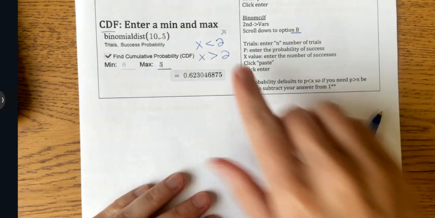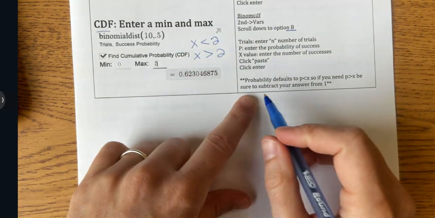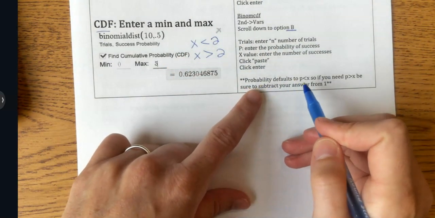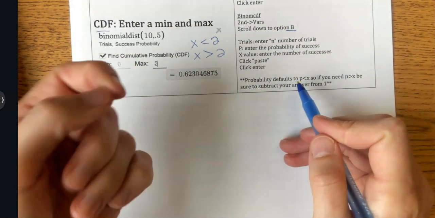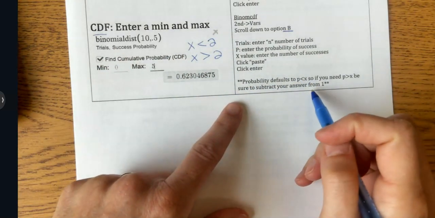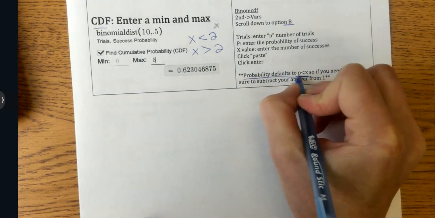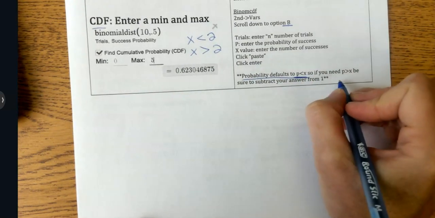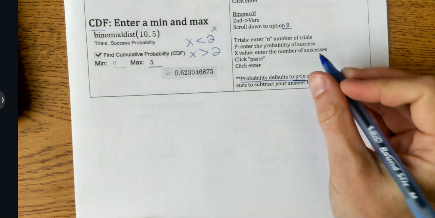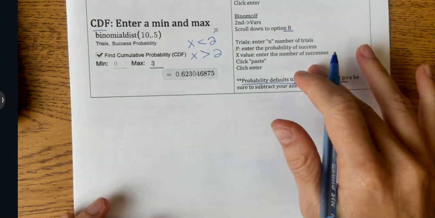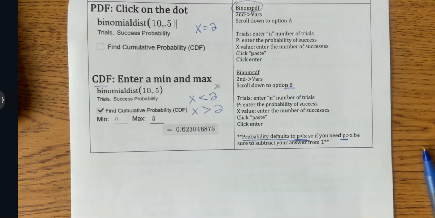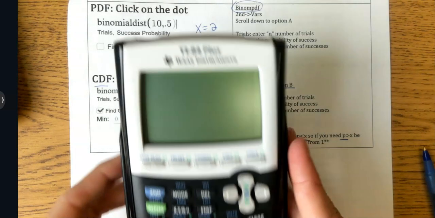All right, so looking at this just tells you which way your inequality is going. Probability defaults to less than. So it'll give you the number for everything less than. So if you need greater than, you need to subtract it from 1. So if your inequality is P is less than, then you're good. If it's greater than, take the number that you get and subtract it from 1. All right, as always, let me know if you have any questions.